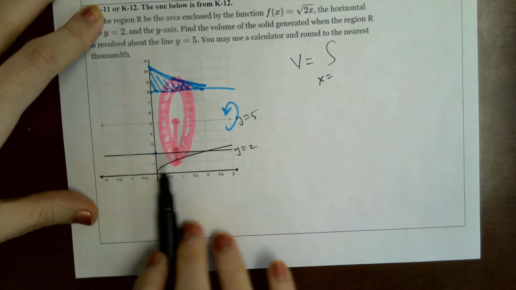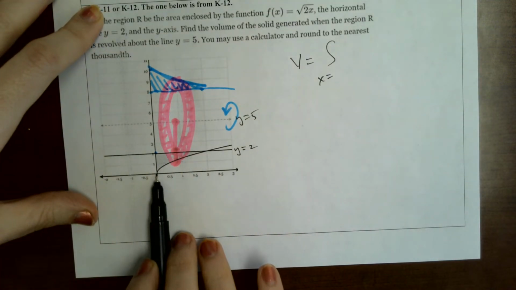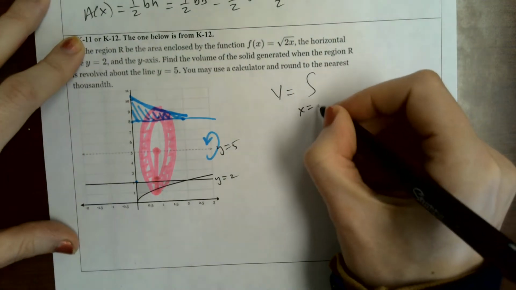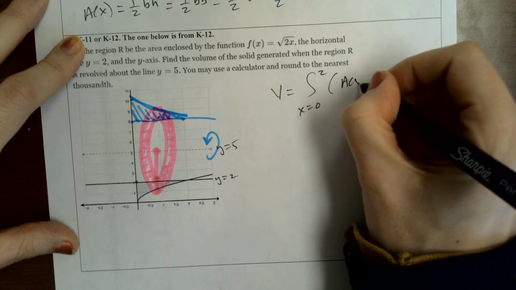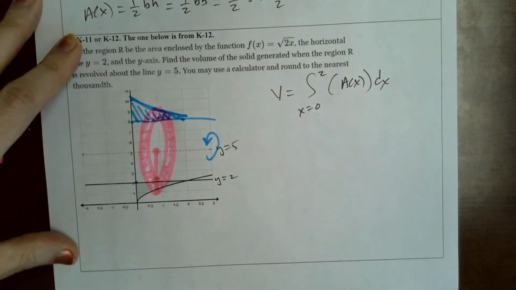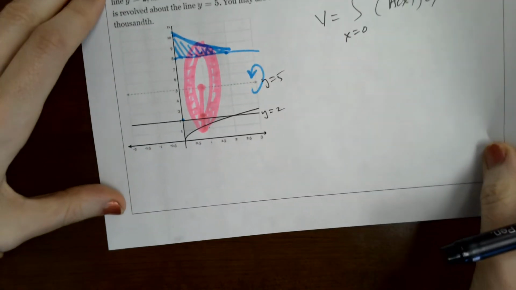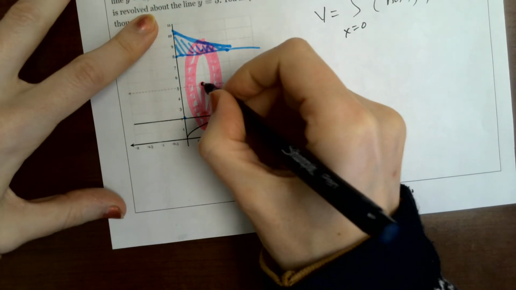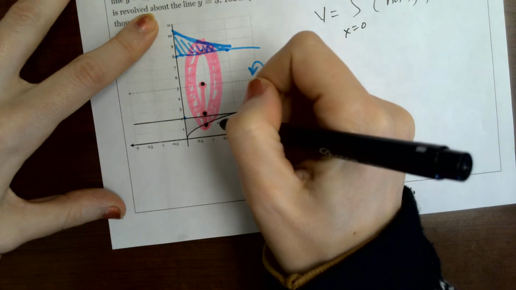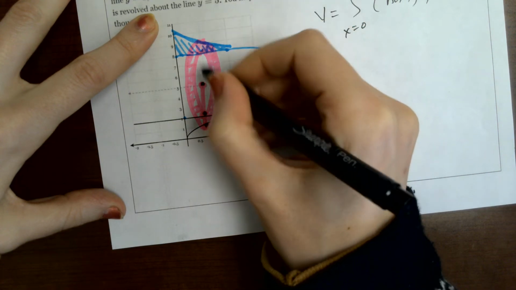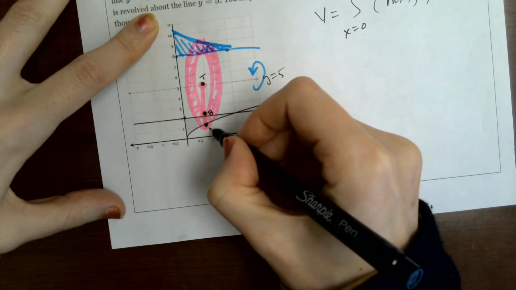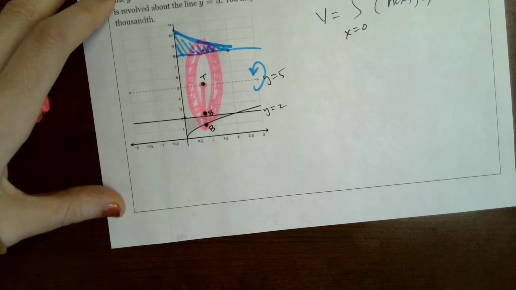Now you look at the original region here. The leftmost x is 0 for the region that we're rotating, and the rightmost x is 2. And then we need the area in terms of x dx. Okay. Now, the way that this works, guys, all right, so this is top minus bottom. All right, top, bottom, and then a second bottom.